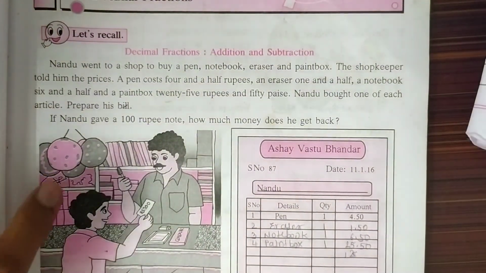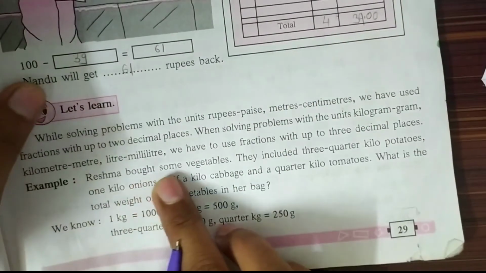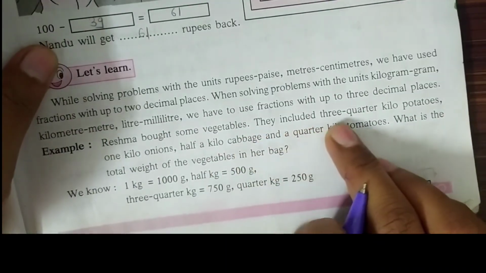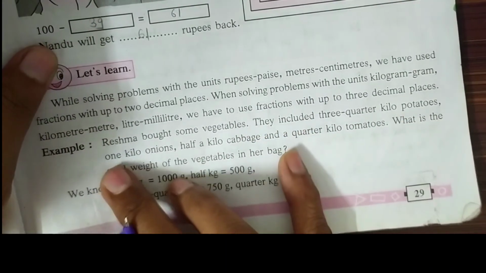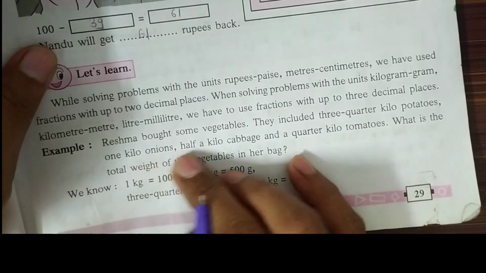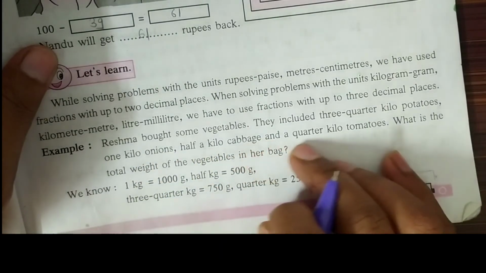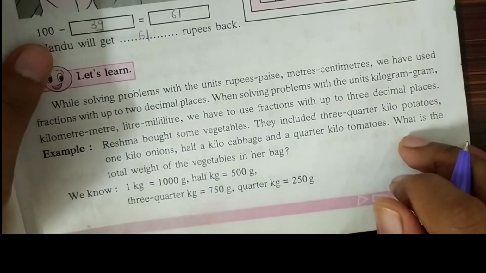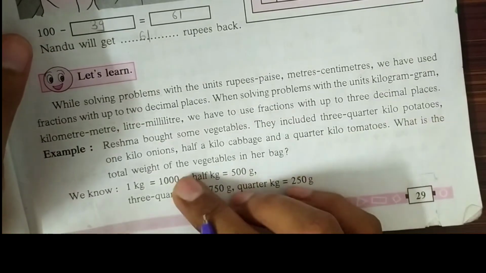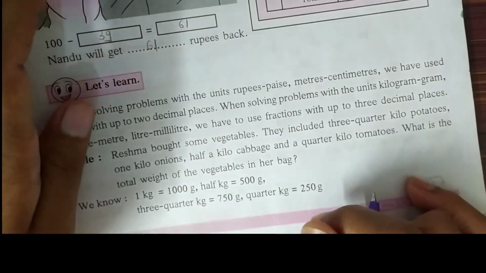There is another example of Reshma in our book, that is, Reshma bought some vegetables. They included 3/4 kilo potatoes, 1 kilo onions, half a kilo cabbage and 1/4 kilo tomatoes. What is the total weight of the vegetables in her bag?